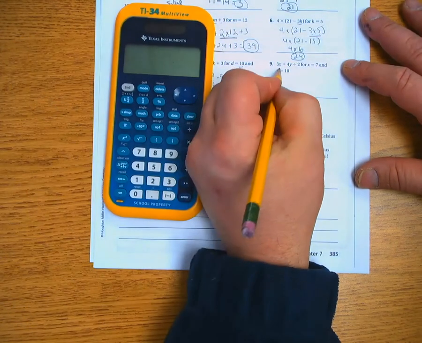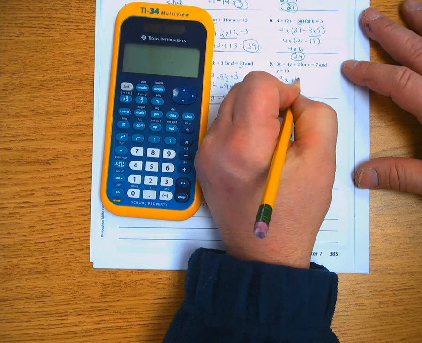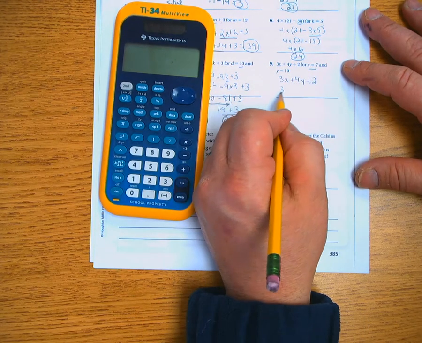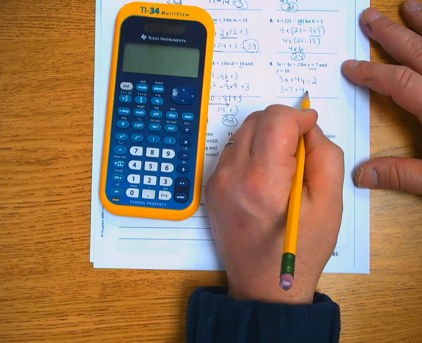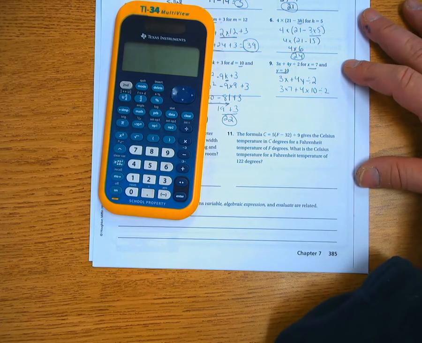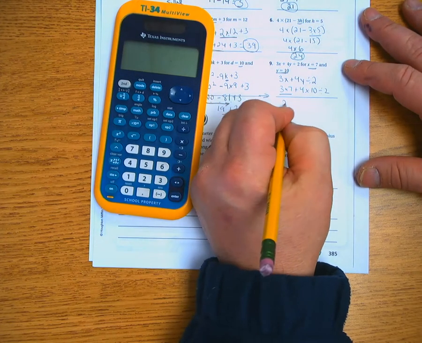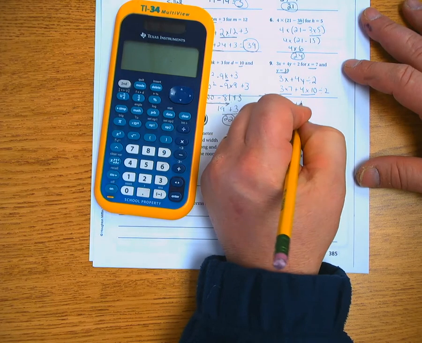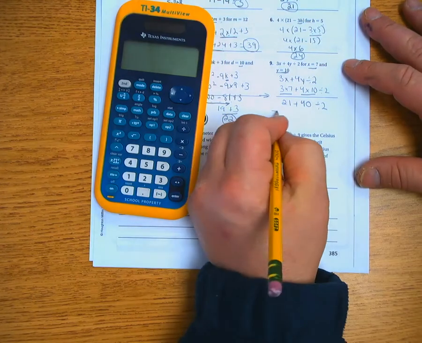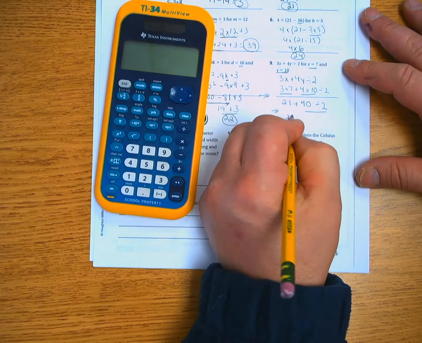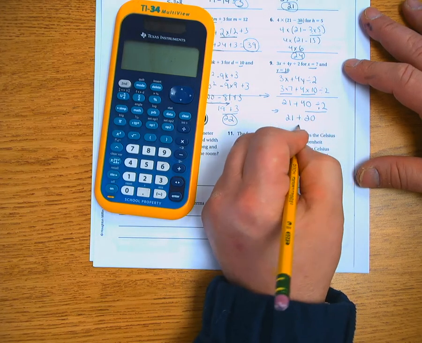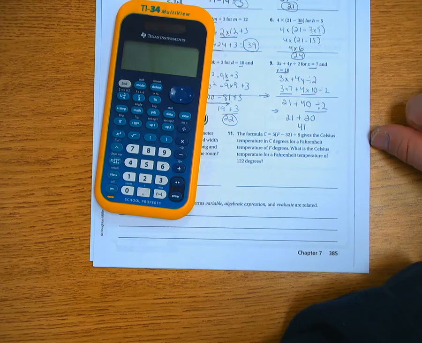And number 9, 3x plus 4y divided by 2. x is 7. 3 times 7 plus 4 times y is 10, divided by 2. Go left to right, multiply: 21 plus 40, divide by 2. Left to right, looking for multiplication or division. 21 plus 40 divided by 2 is 20, so 41.